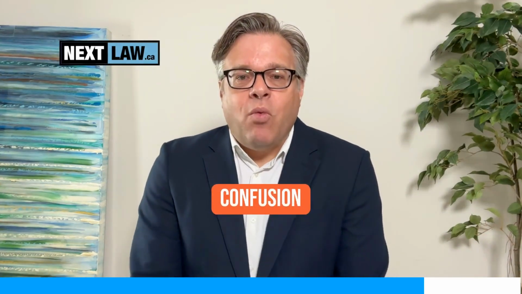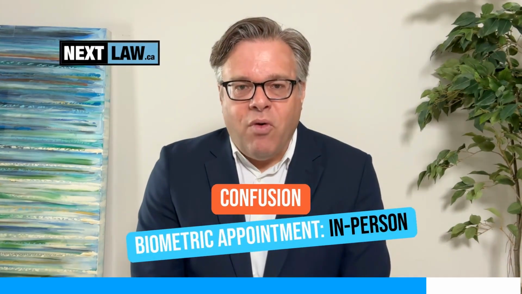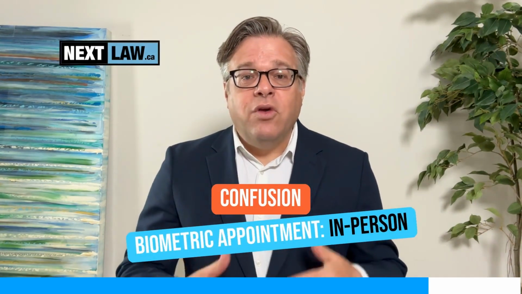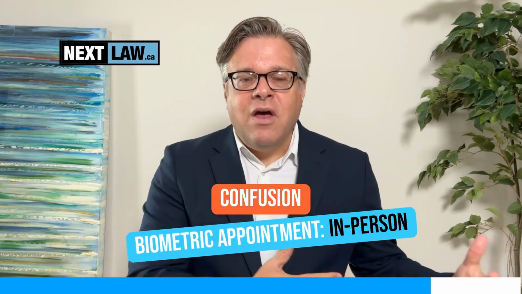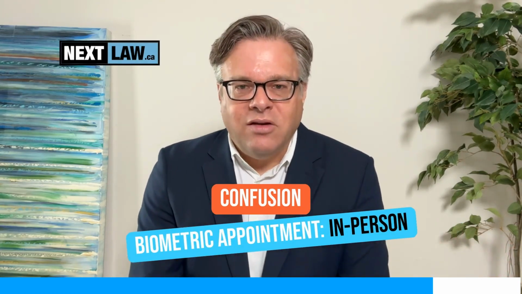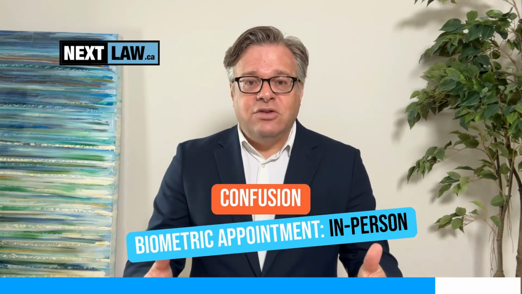To generate confusion, they primarily use 2 arguments. Argument number 1 is the biometric appointment requirement. So you'll hear that irrespective of how you submit your Form I-192, you still need to attend an in-person biometric appointment with your documents.